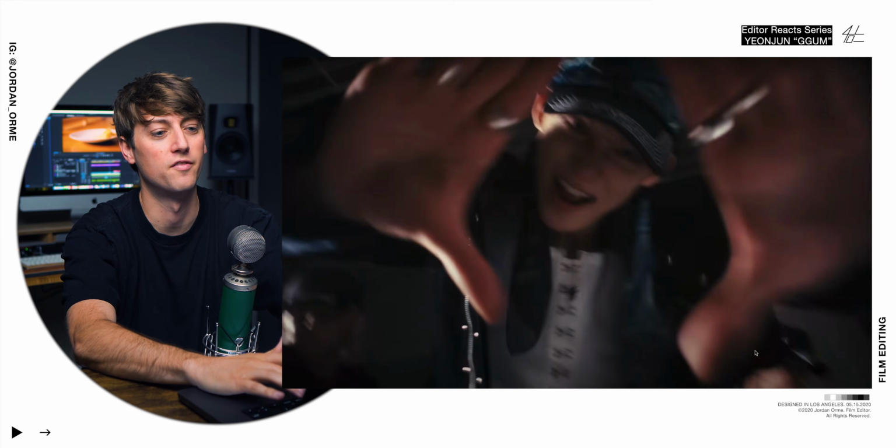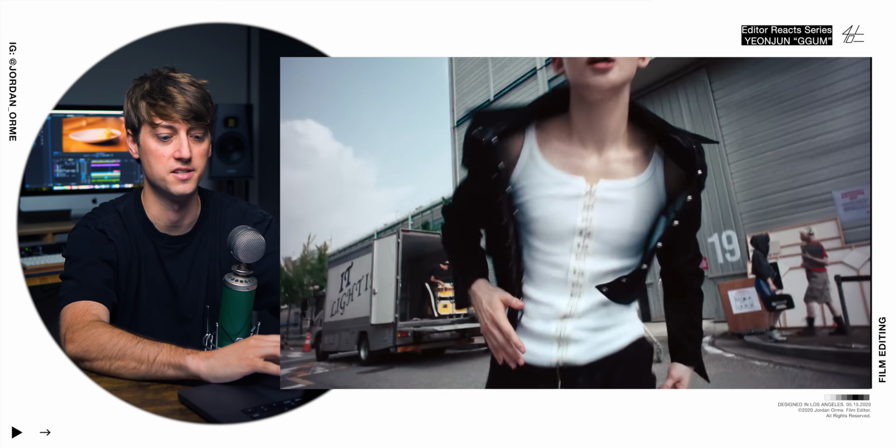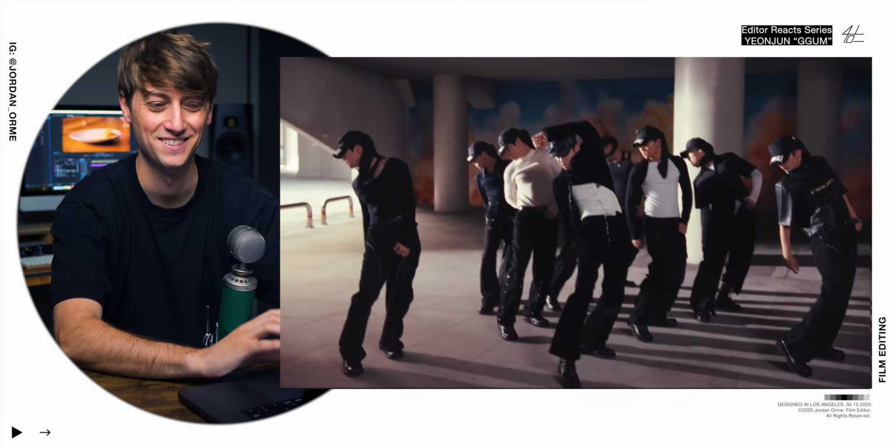I think it would have been cool if they did the same thing that they did in the intro in this shot where they replace the ceiling and kind of do some flashing. That would have been a nice callback, but they didn't do that.